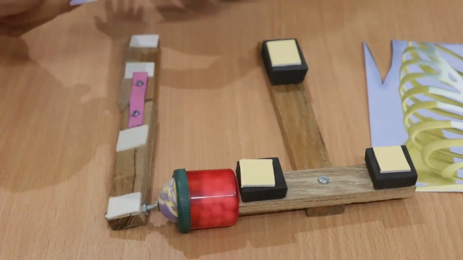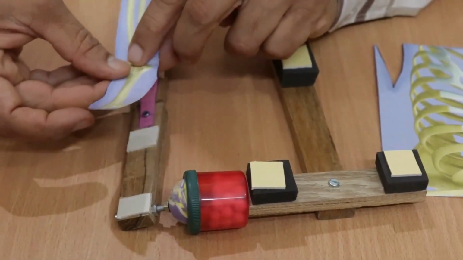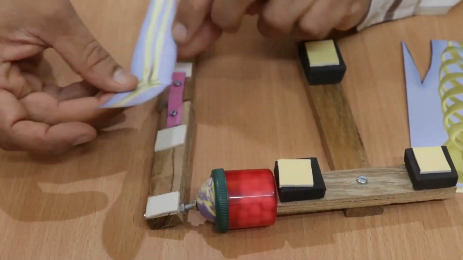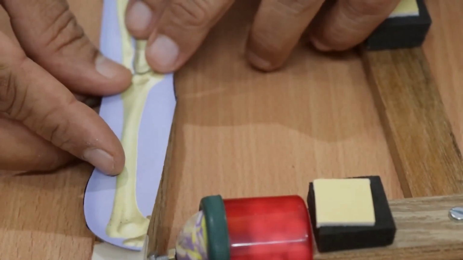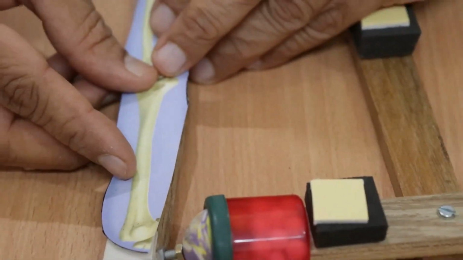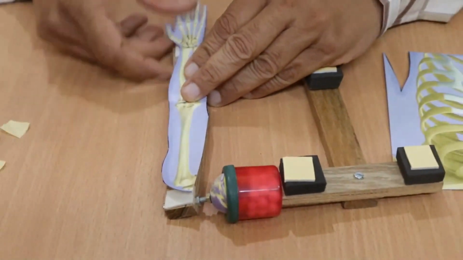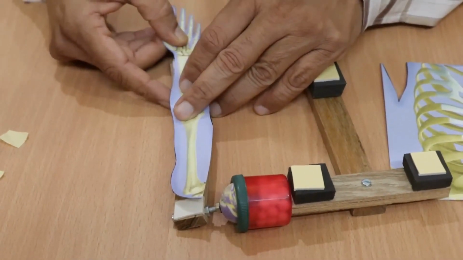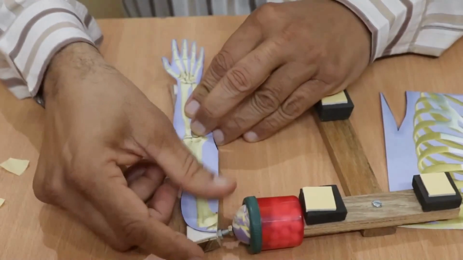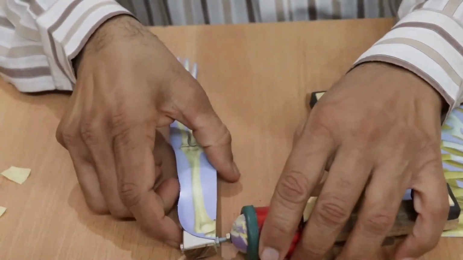I've done that. Now bring this joint exactly on the joint of these two battens, so it will be more realistic, and place it so that you can hide the batten as much as you can. So I have placed it this way.